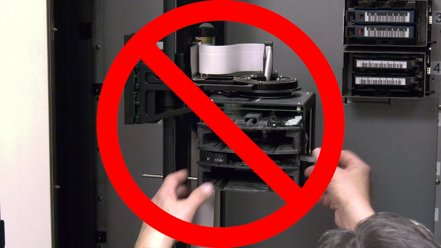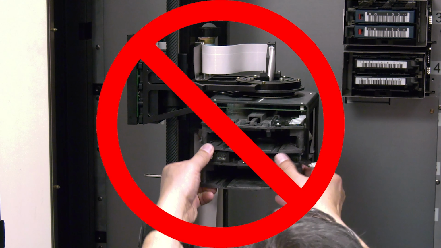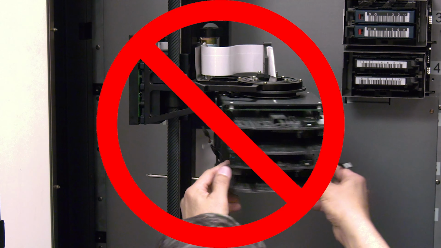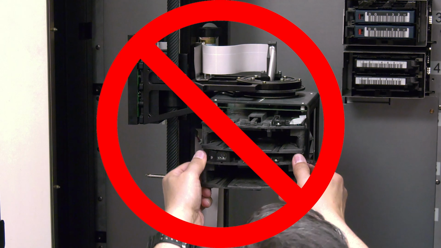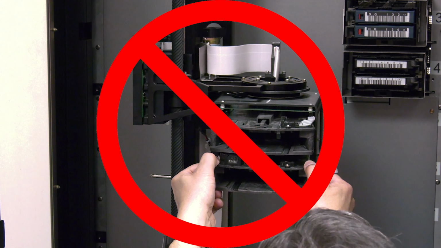Please be advised, at this point, if you need to replace the lower gripper, you will need to still remove the upper gripper first. Please do not attempt to only remove the lower gripper without removing the upper gripper first, as this could result in catastrophic damage to the gripper and void your warranty.